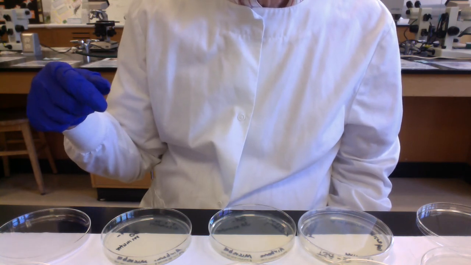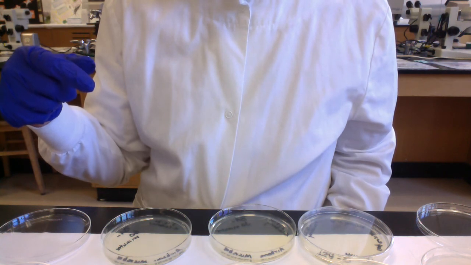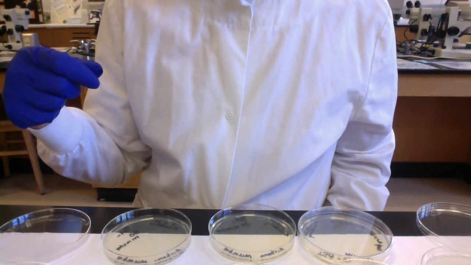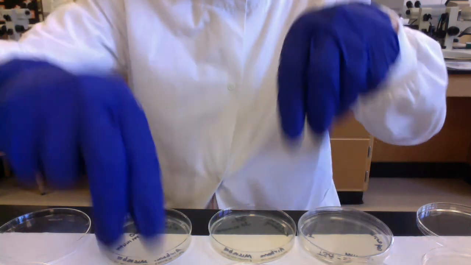And again, since it's kind of hard to see here with this particular camera, probably what I'll do is use a voiceover and a PowerPoint so you can actually see nice examples of these plates with different microbes growing on them. Okay, folks, so we'll close this one for now.